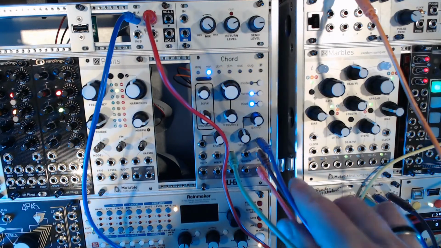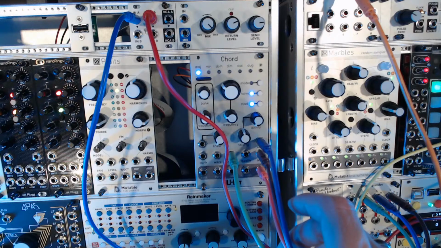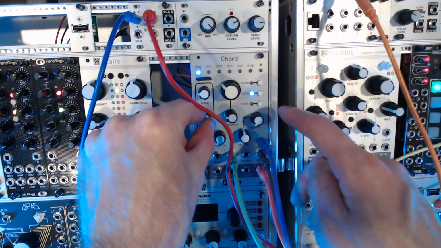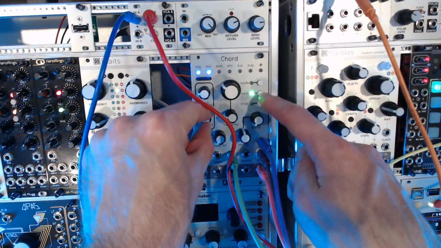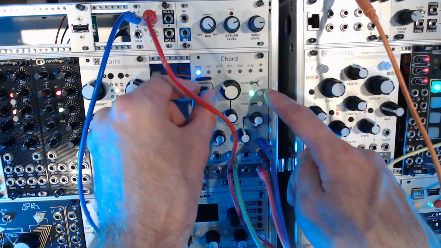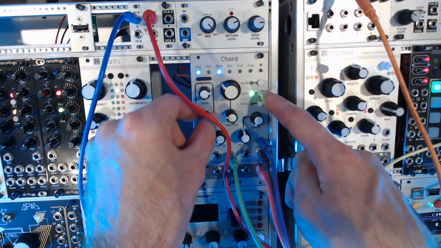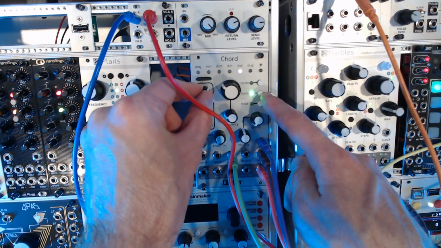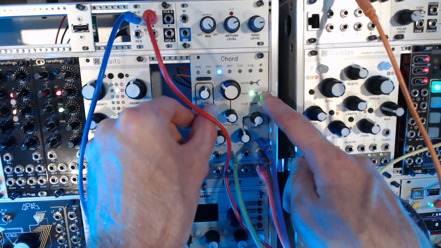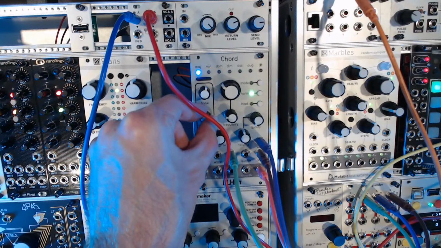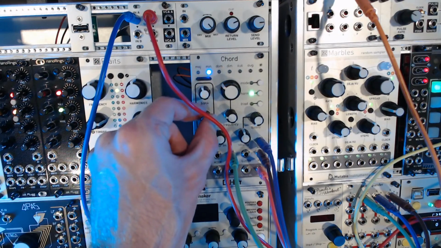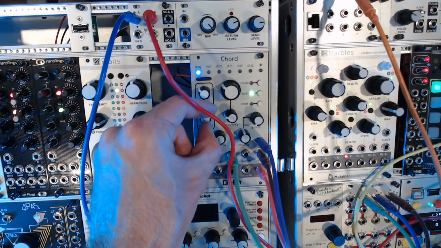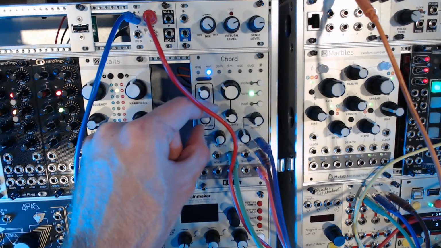Interesting, because now we're changing the voicing and waveforms on here.